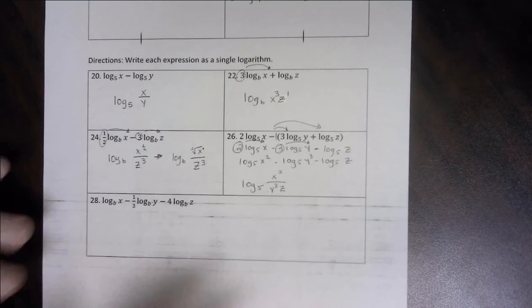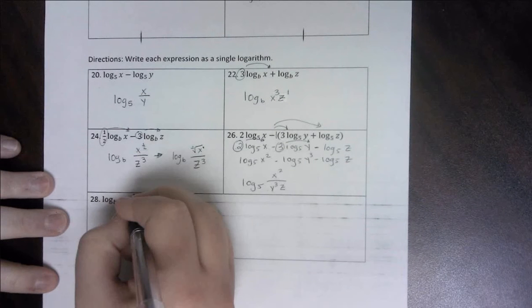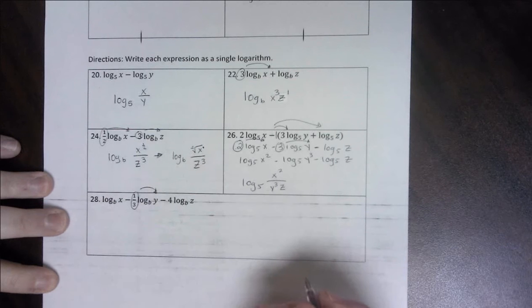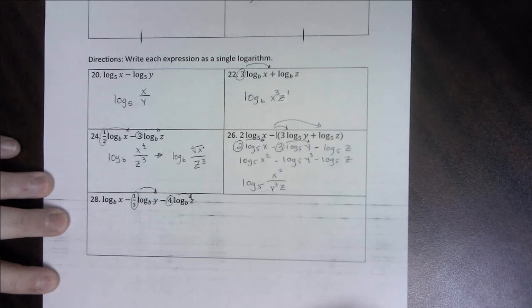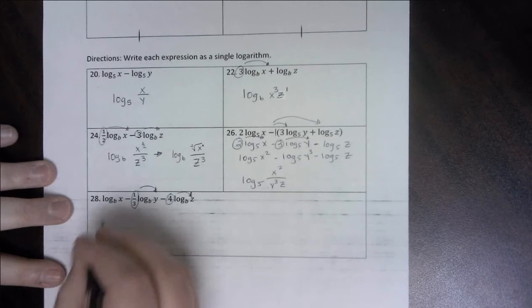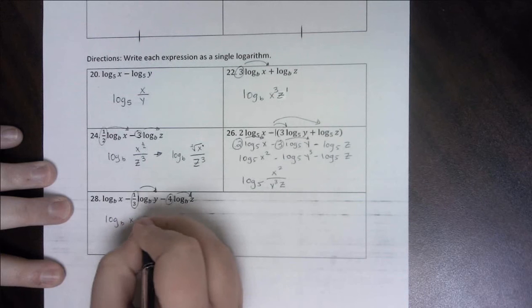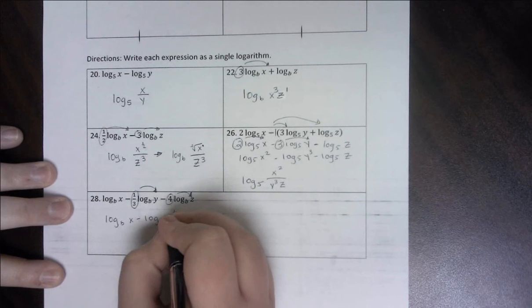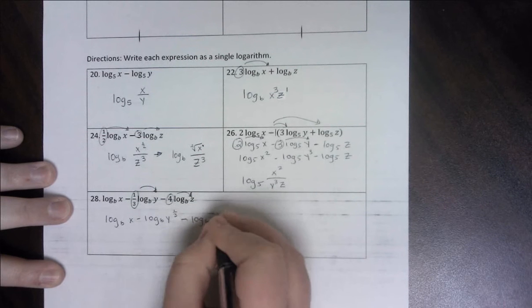And then finally, here, I've got my 1/3 that I'm going to bring over as my exponent of my y, and my 4 that I'm going to bring over as my exponent of my z. So I have log base b of x minus log base b of y to the 1/3 minus log base b of z to the 4.